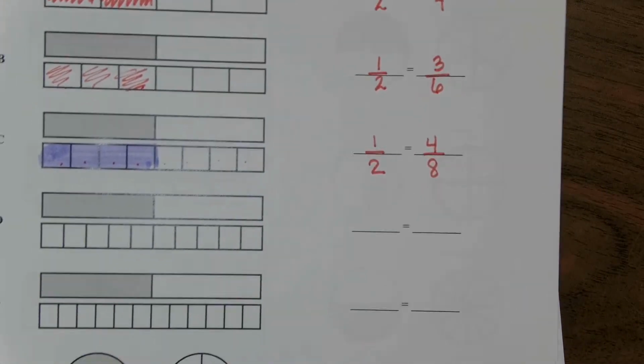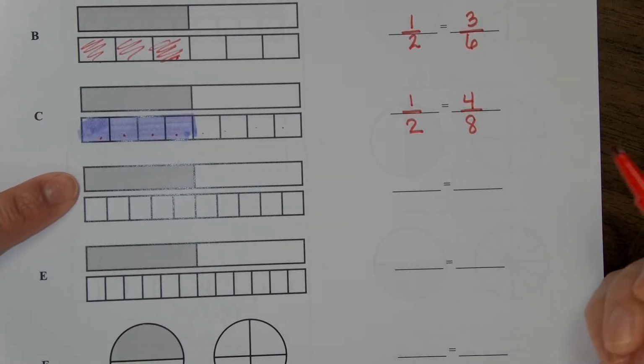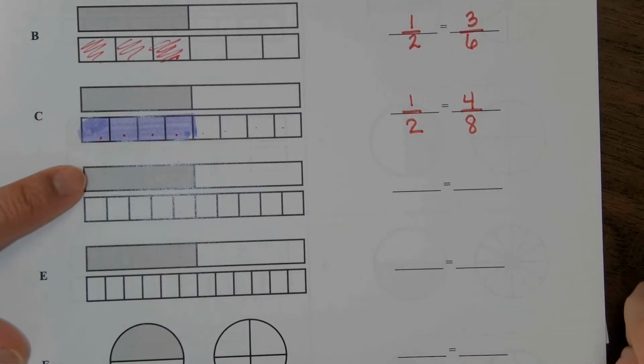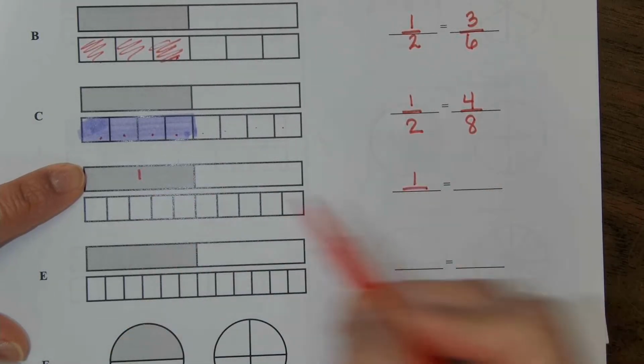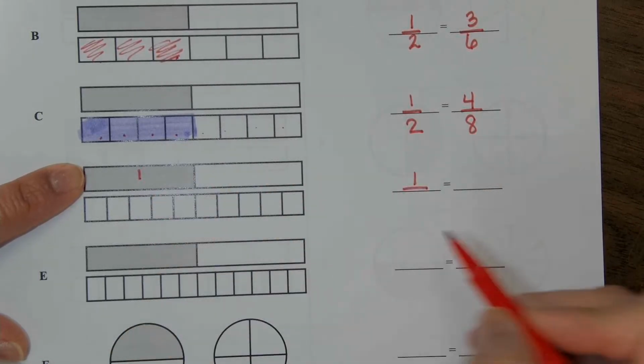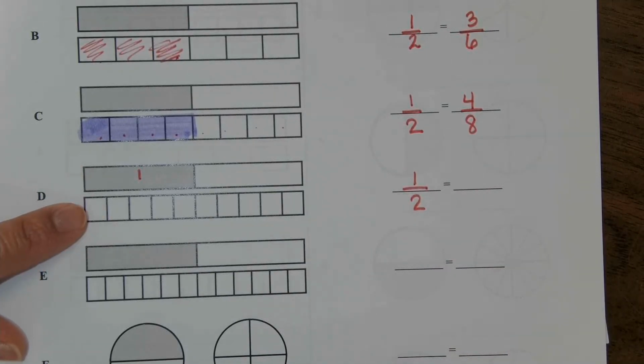Letter D. What fraction is shaded on the top rectangle? 1 out of how many equal parts? 2. 1 out of 2 equals, well, we need to see how many parts have to be shaded to equal half.